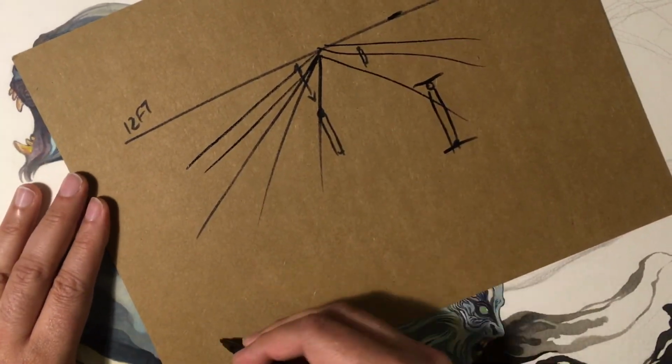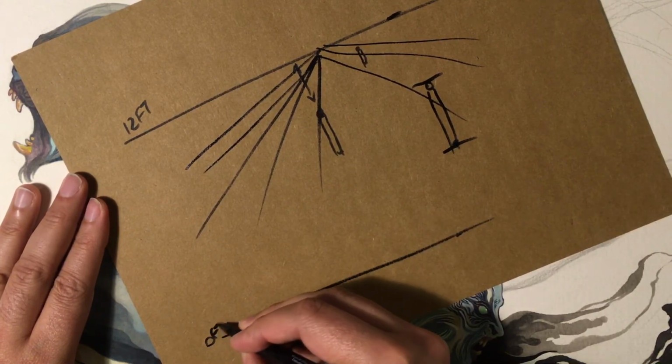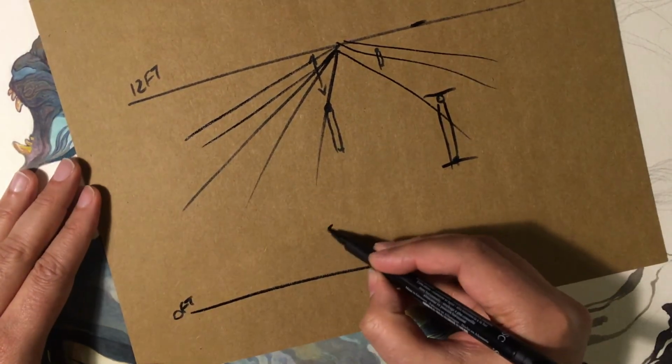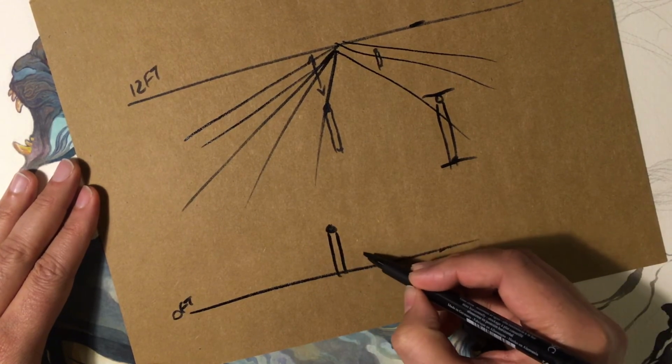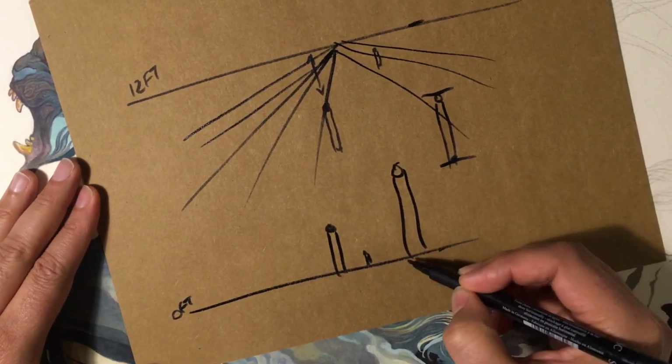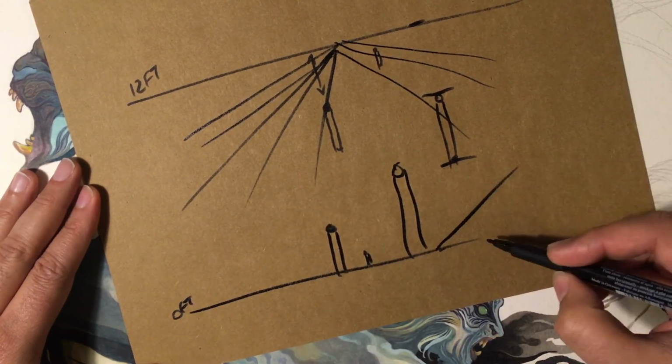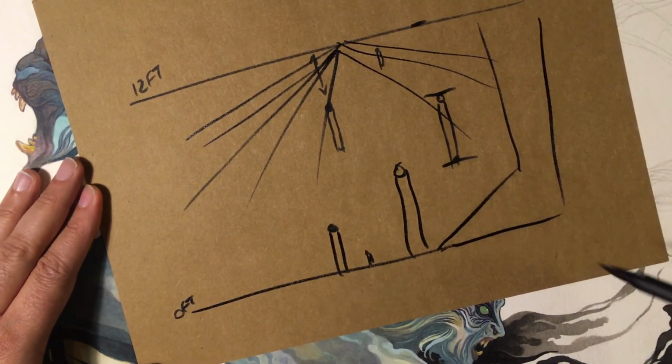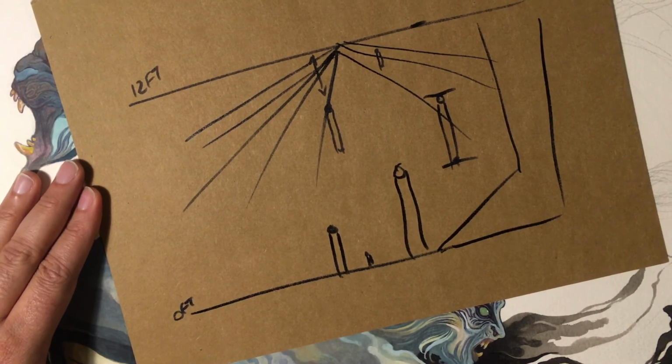And if you were to do it at 0 feet, which is a bit easy, all that means is your figures, no matter what height they are, are always going to be touching that line, even if they are gigantic. And that right there is perspective in 5 minutes.